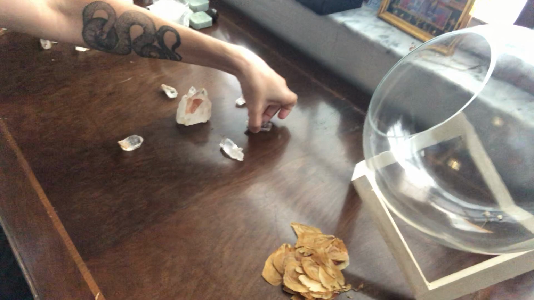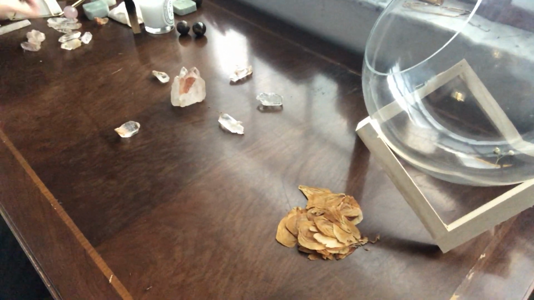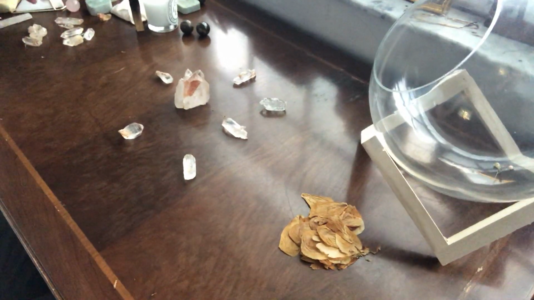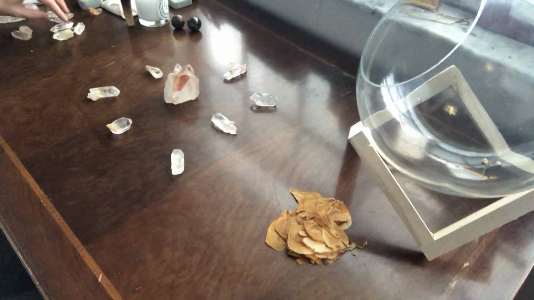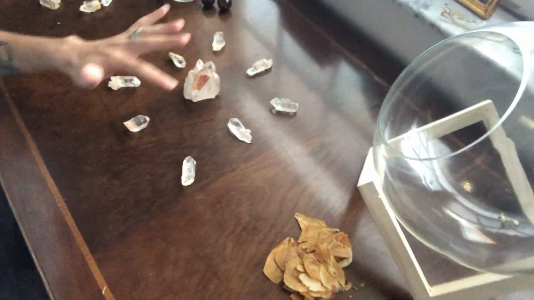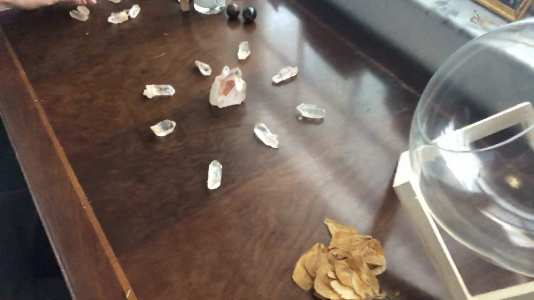So I'm gonna start here to put the other one, following my drawing. I'm gonna put this one here. I'm gonna put this one here. And this one here. And I also try to use similar sizes depending on where I'm placing them.